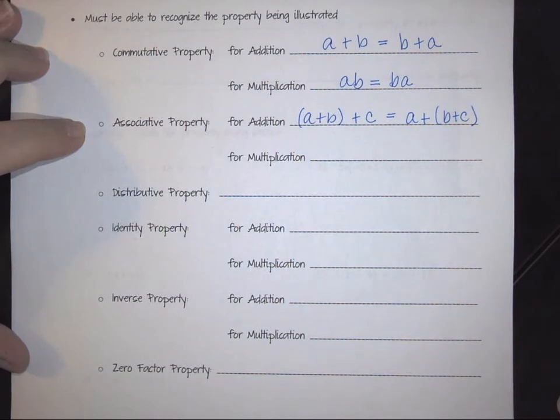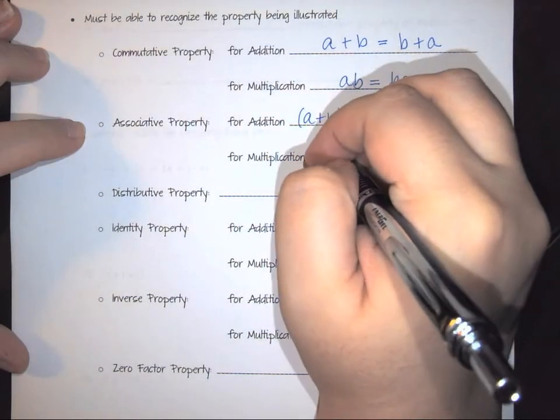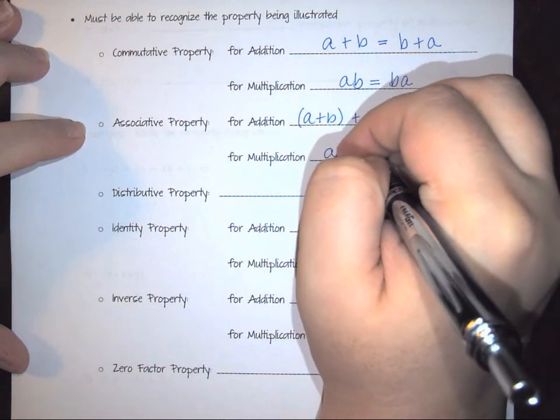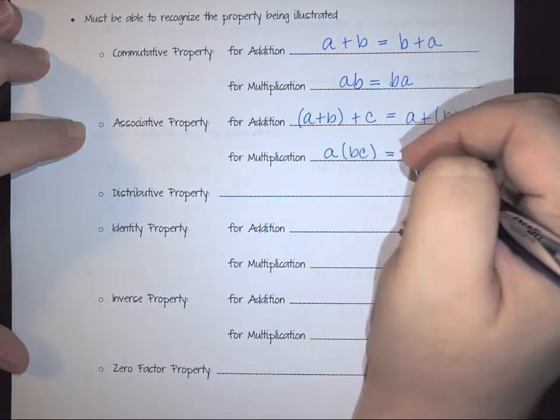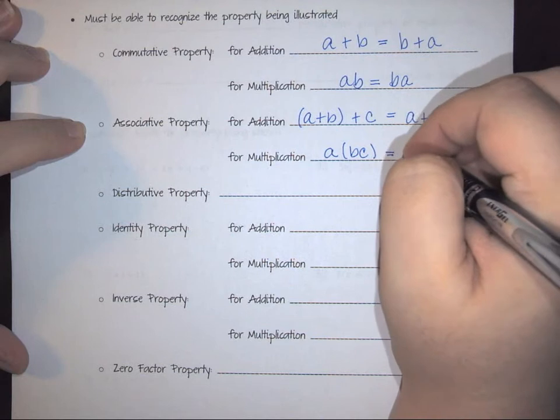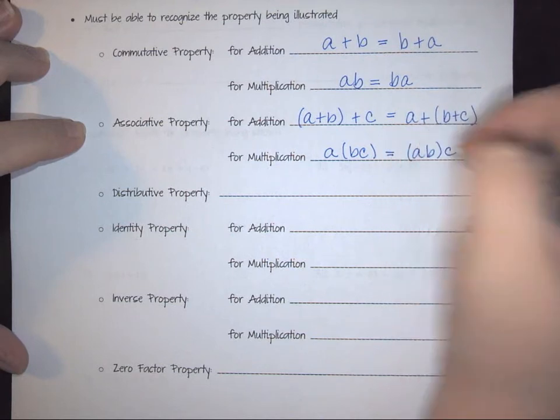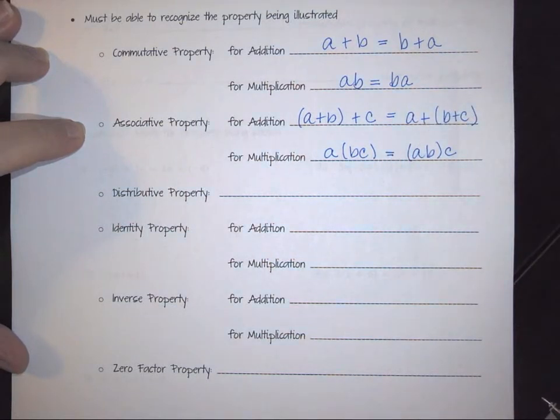It should be the same either way. Multiplication is written as a times bc, which would give me the same as ab times c.